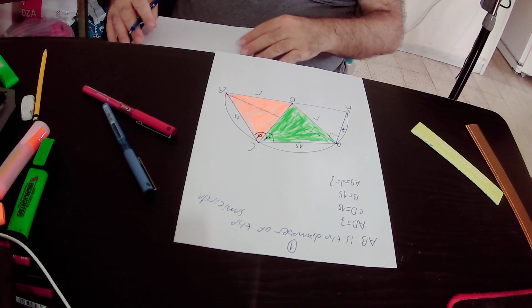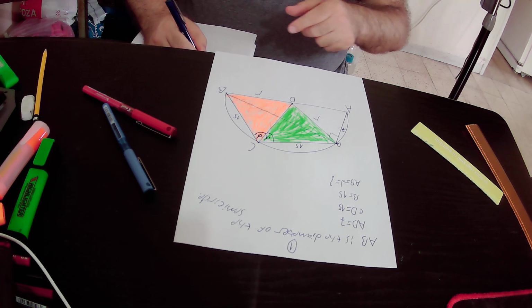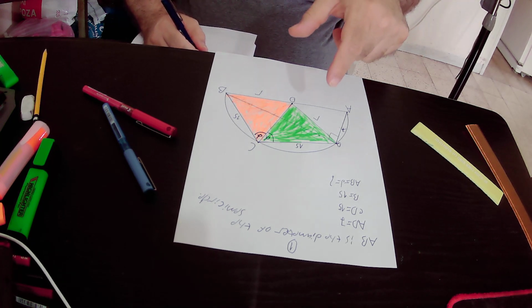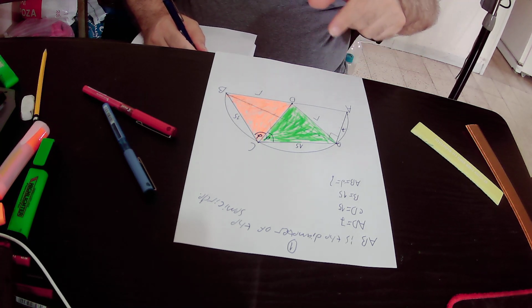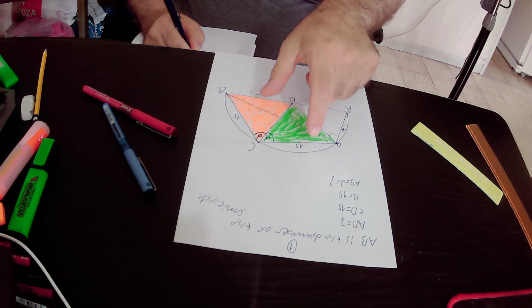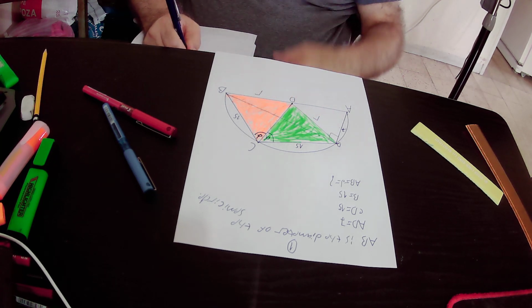In the next step, we'll focus on triangle DCB.